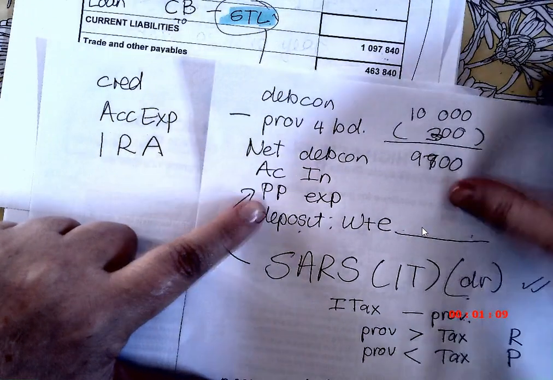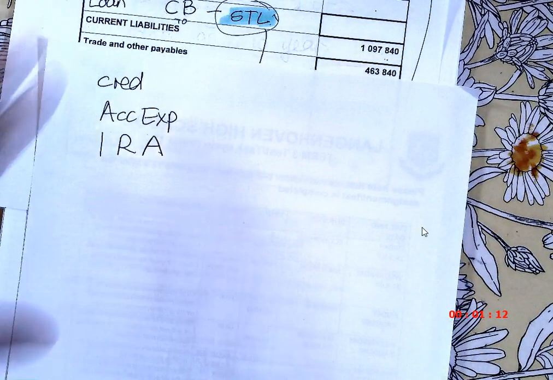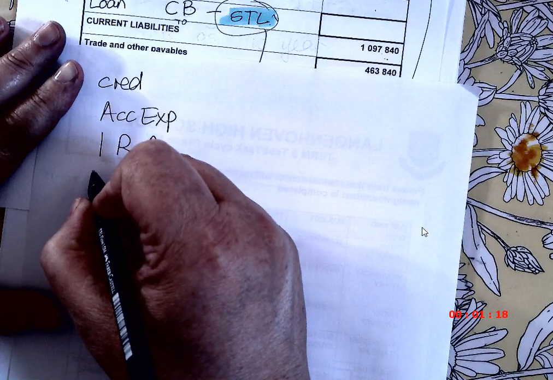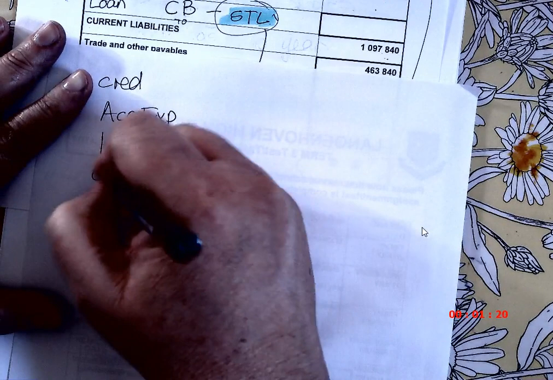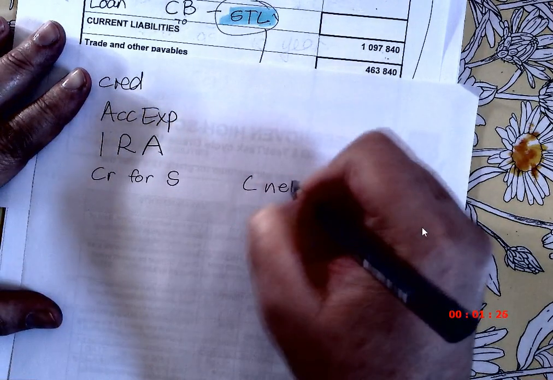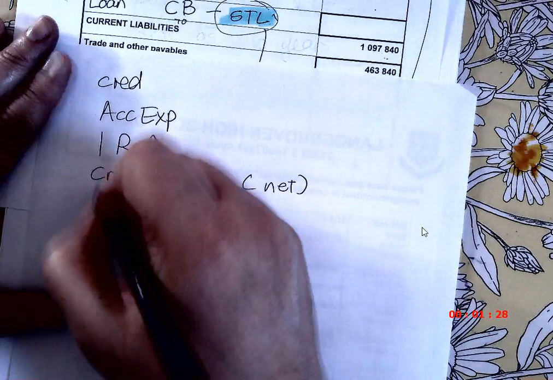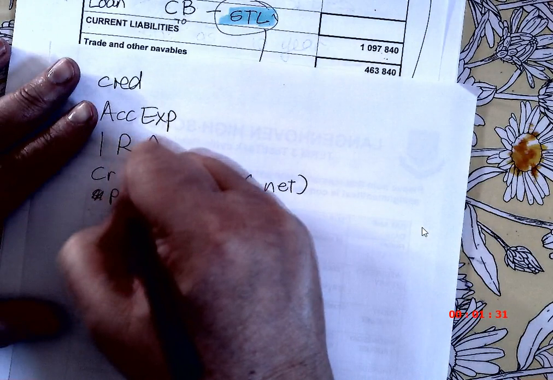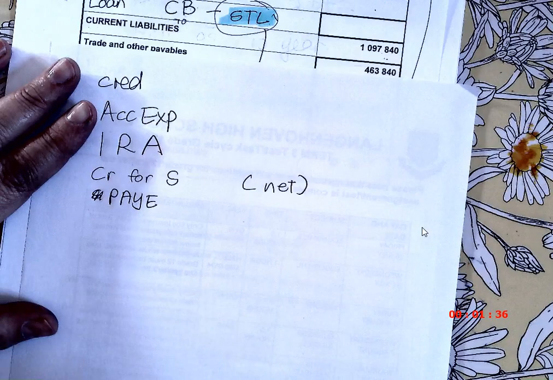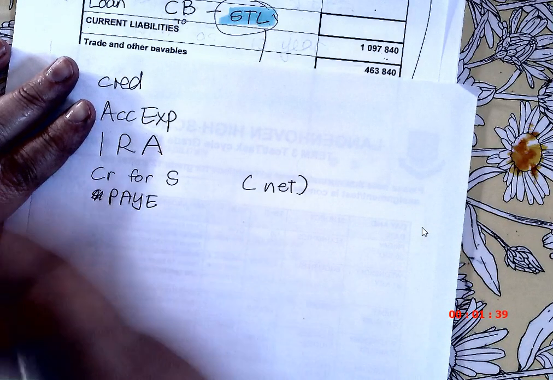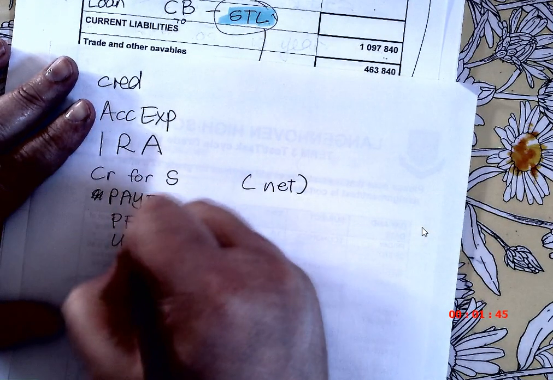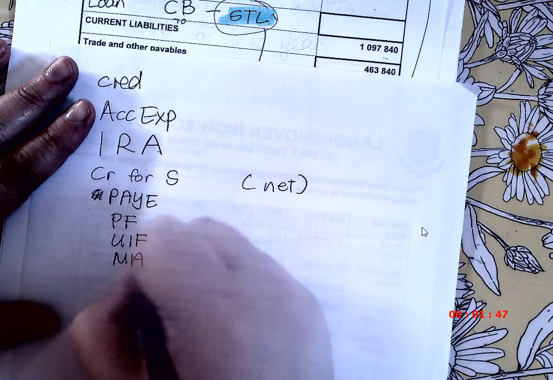Then what goes extra here is everything salary and wages. So you're going to have your creditors for salary or wage, which is your net. You have your SARS PAYE, which is different than your SARS income tax. All of that is being paid over to SARS, but it's different types of tax. PAYE, pension fund, UIF, medical aid, and they can go on forever.